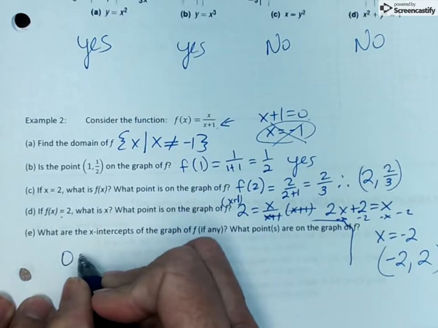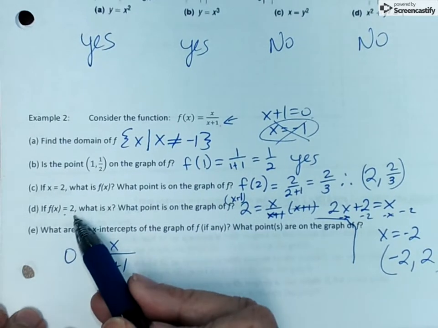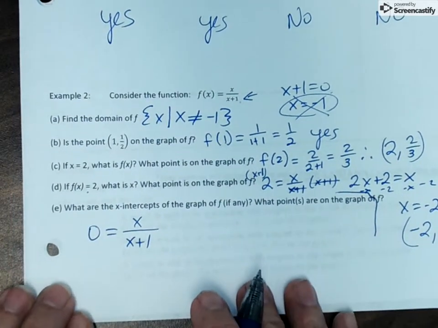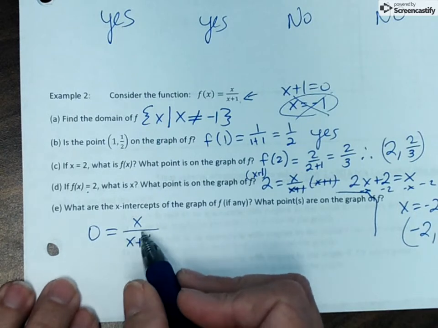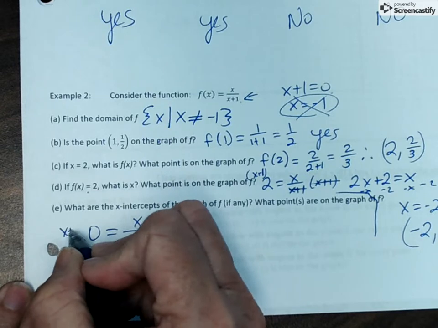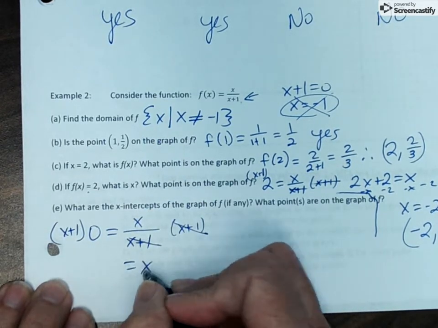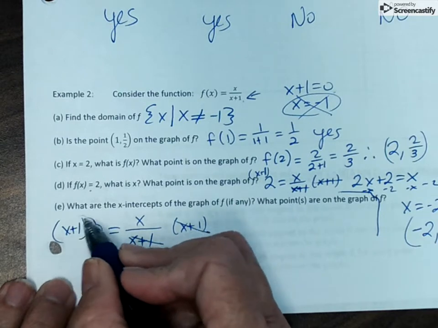So 0 is equal to x over x plus 1. Same thing we did as in part D, but this time I'm solving for x again. Multiply both sides by x plus 1. They will cancel over here, so I get x equals. Now I've got to distribute the zeros.